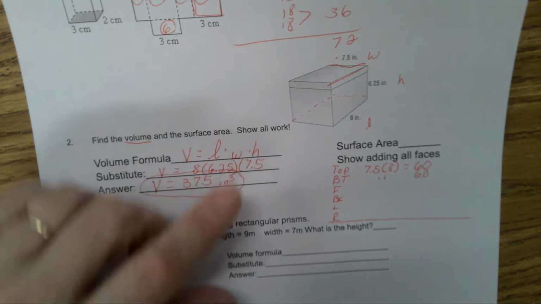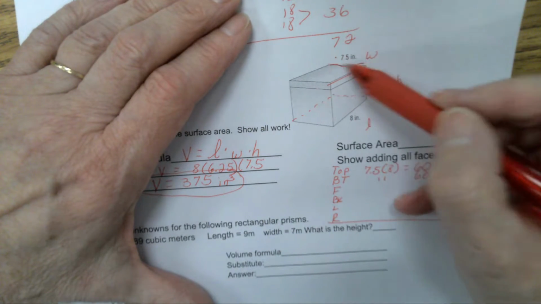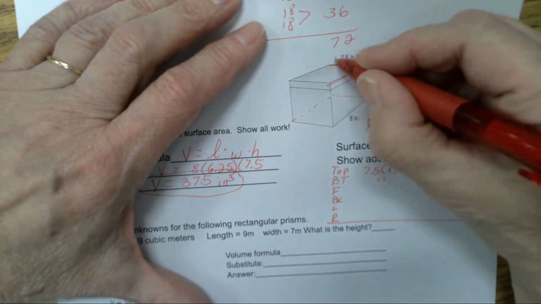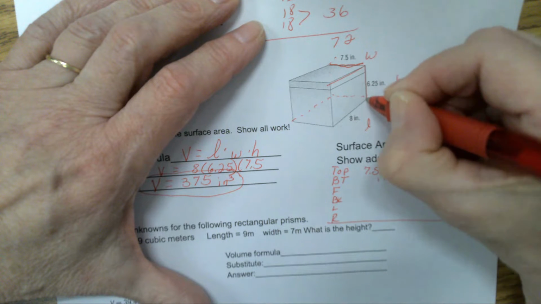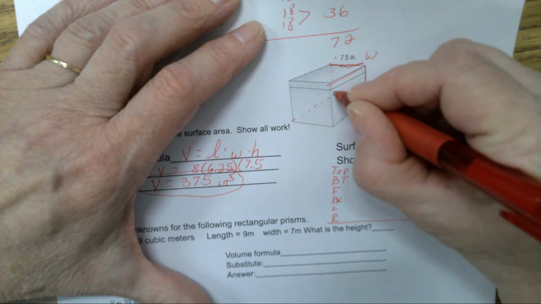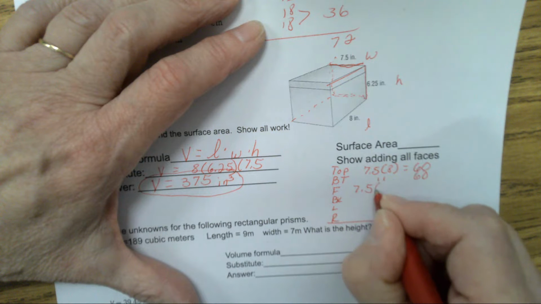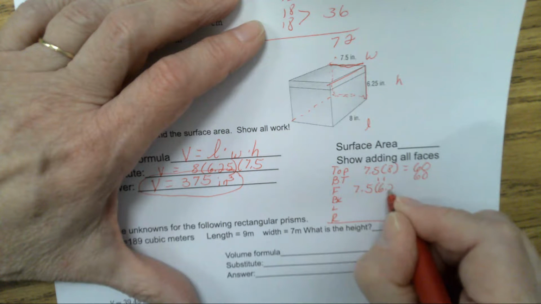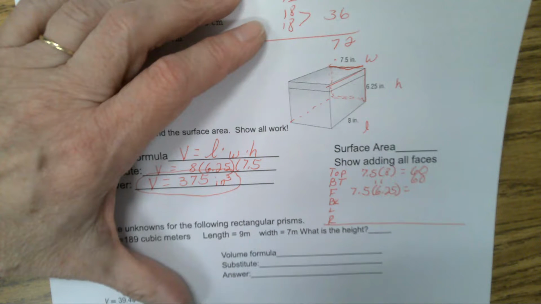Now I'm going to do the front and the back. This is the front and that is the back. Well, the numbers are on the back. It's 7.5 times 6.25. Do you see how I got those numbers? Remember, trace over it. It helps you to see things better.